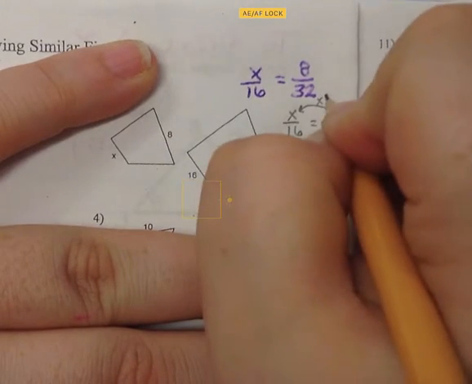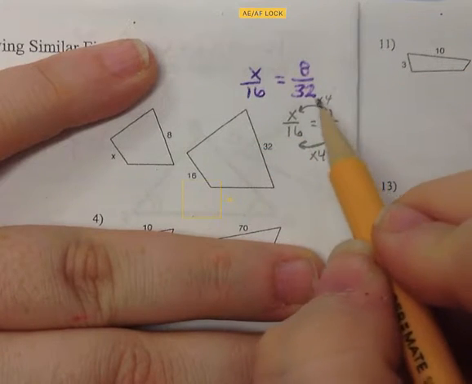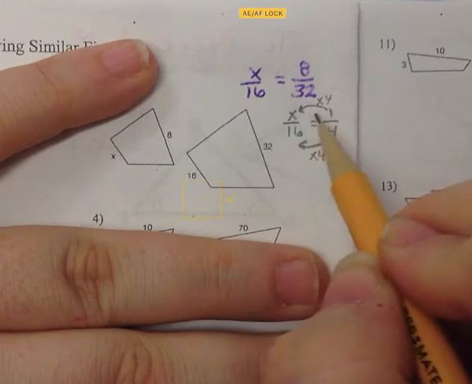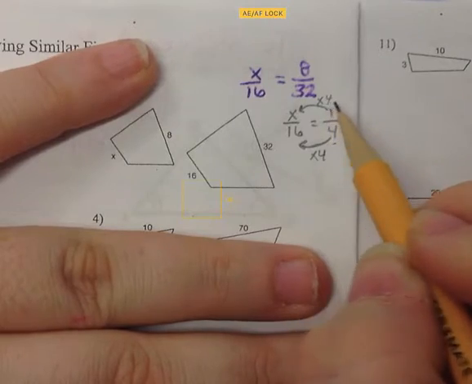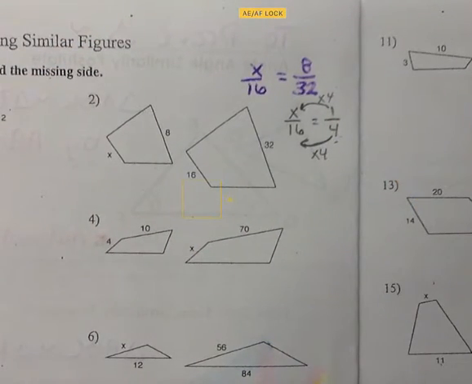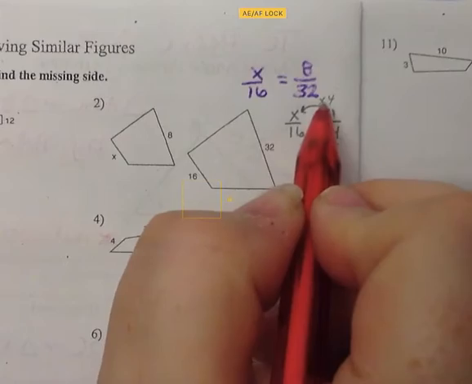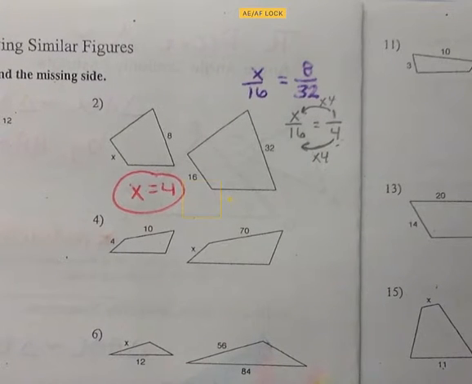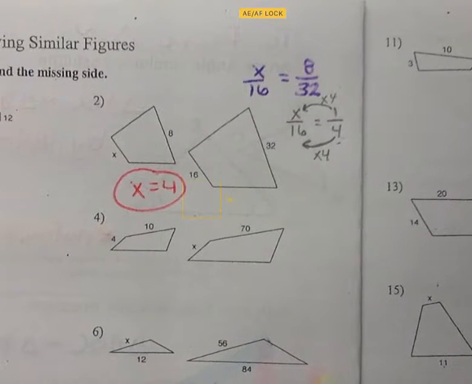So that means we have to multiply the same scale from 1 to x. So we do 1 times 4. So that means that x has to equal 1 times 4, which is 4. So x equals 4, using the scale factor, using dilations.